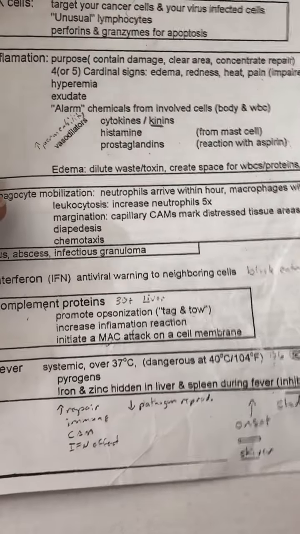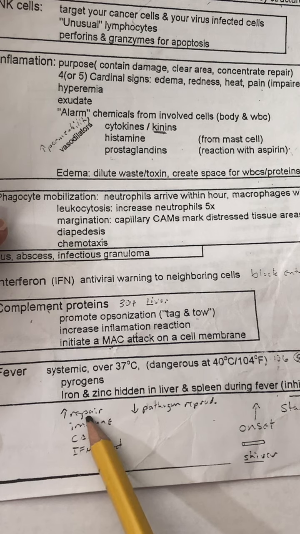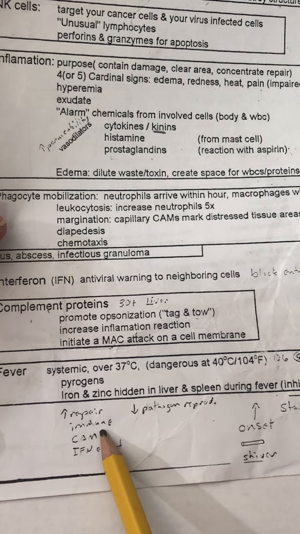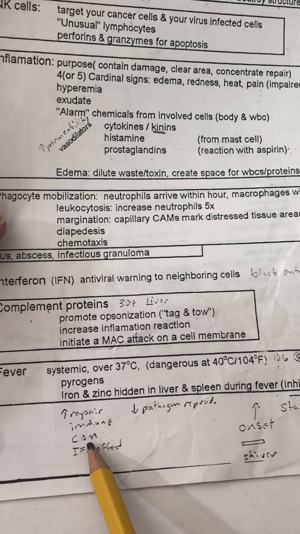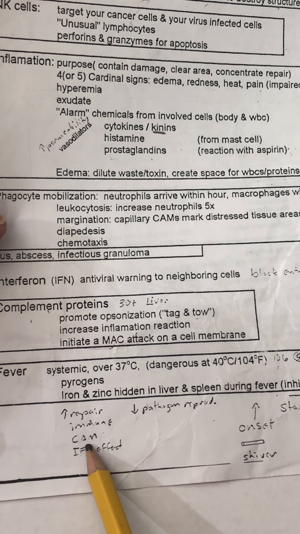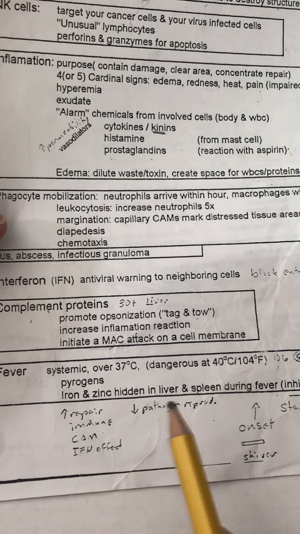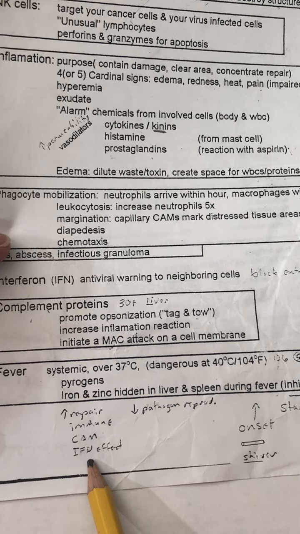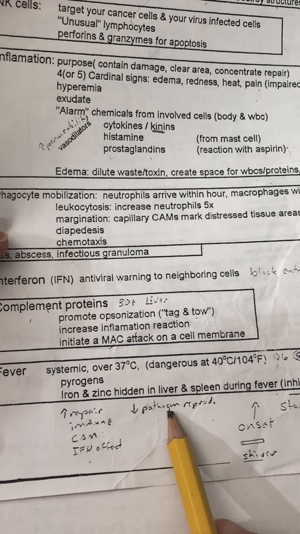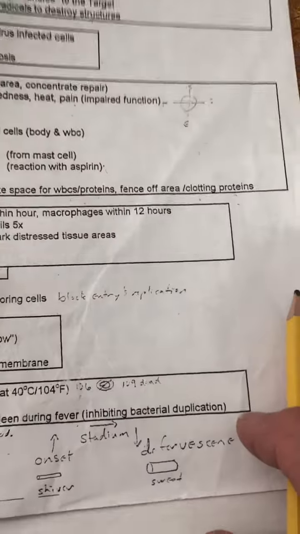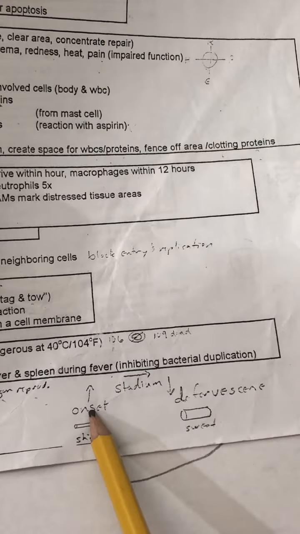Now, what does fever do for you? Well, fever increases your rate of repair, increases your immune response, increases the amount of capillary adhesion molecules that are put out so you can find the source of the problem. It increases interferon's effect, and it slows down the pathogen's reproduction. Here are the three general phases of a fever onset.